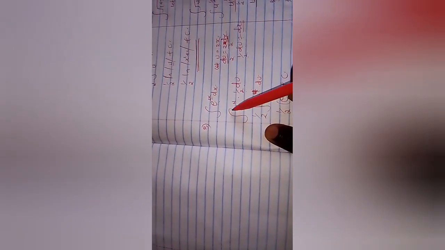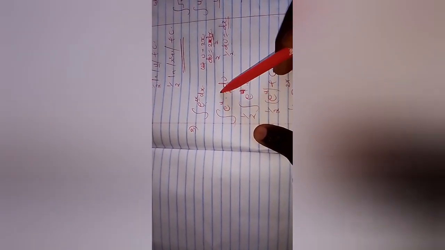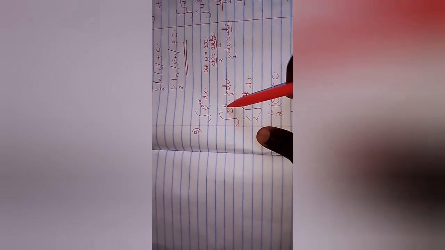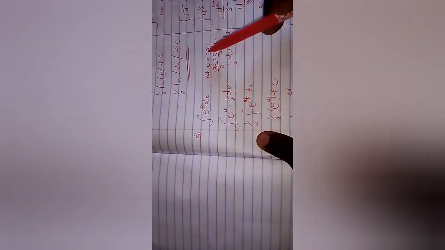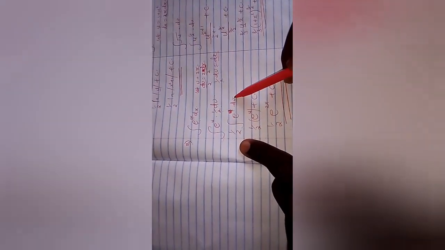If we substitute, we'll have integration of exponential raised to power u, then multiply by a half du. And this u was 2x. This a half is a constant, so it will come outside. You'll have a half integration of exponential raised to power u du. If you integrate exponential raised to power u, it will be exponential raised to power u.